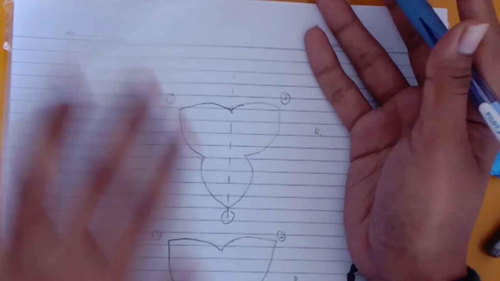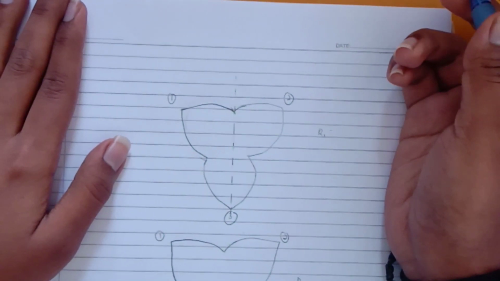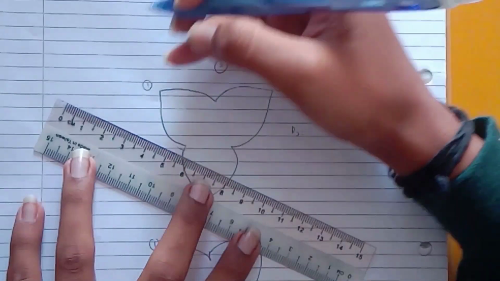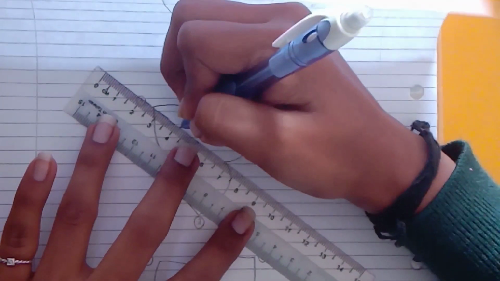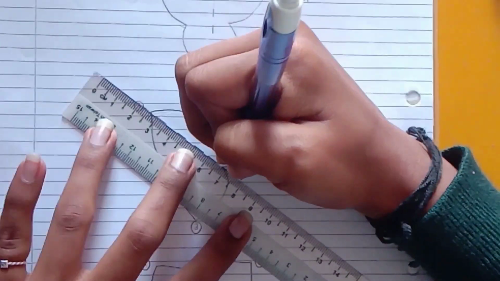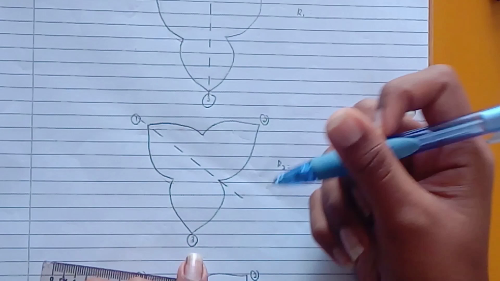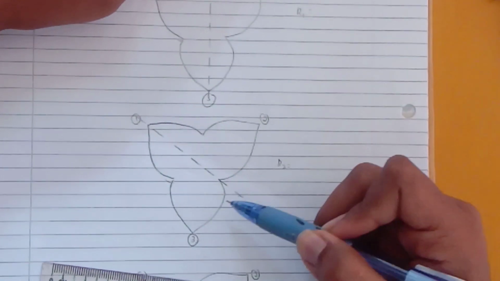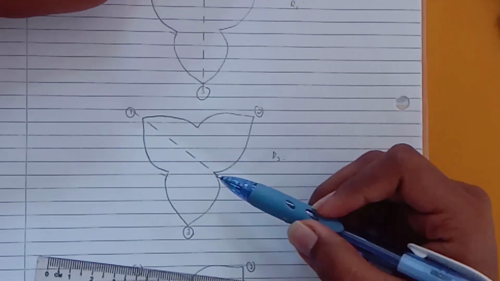So the line that I just drew divides this flower into two equal parts. Second symmetry line, I'll be drawing the line here. So if you see, when I fold this flower according to the line I just drew, these two petals will touch each other. This means that the symmetry line divides this flower into two equal parts.